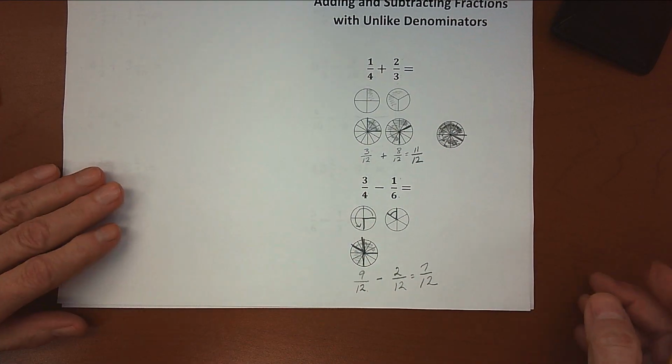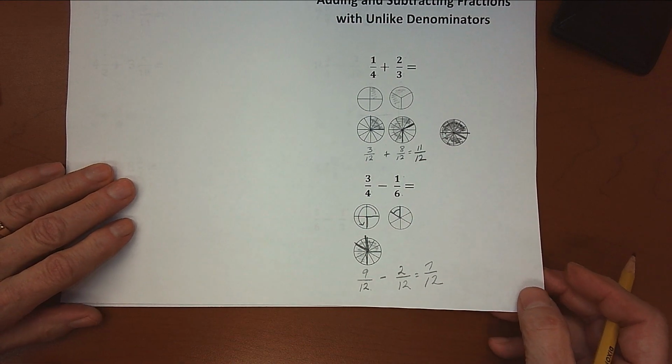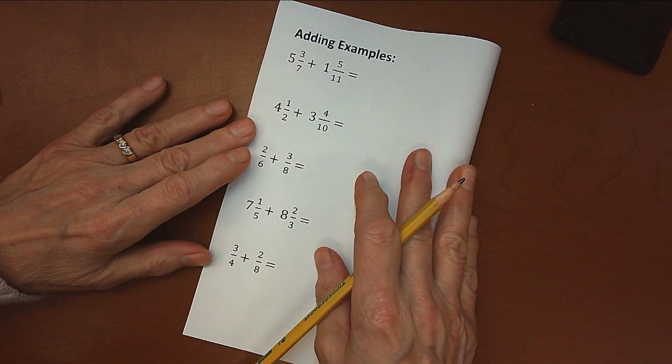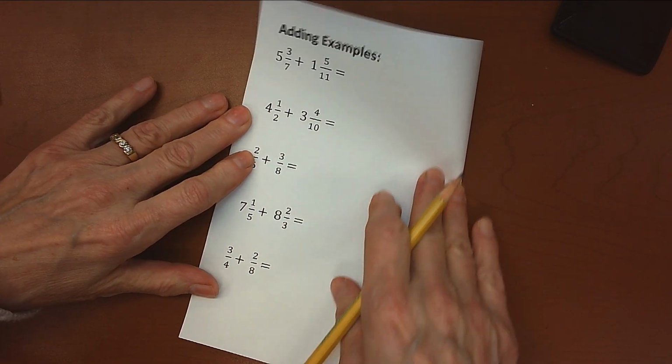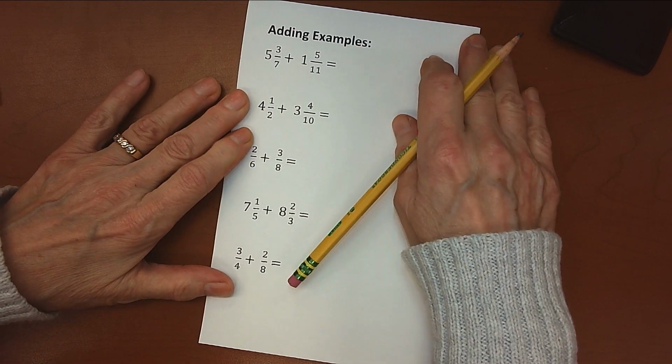Again, the model is just to show you the need for getting a common denominator. All right, so we are going to need common denominators to do our work here. So let's look at our first examples where we're adding. So these are our adding examples here, and I'm just going to turn this over so that we don't get confused with our other papers.